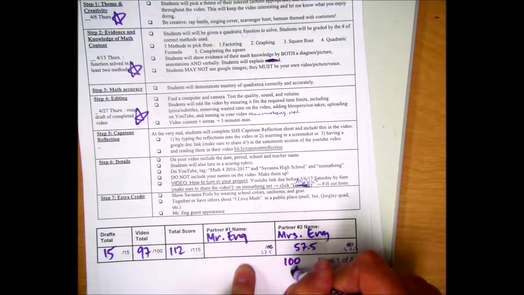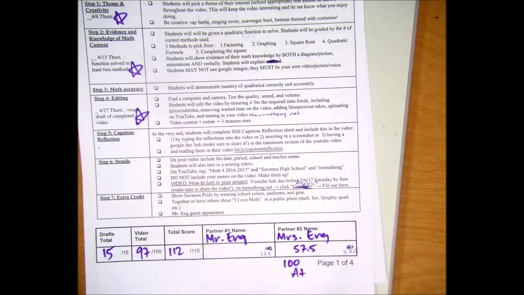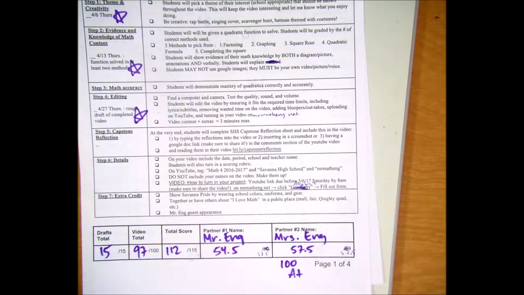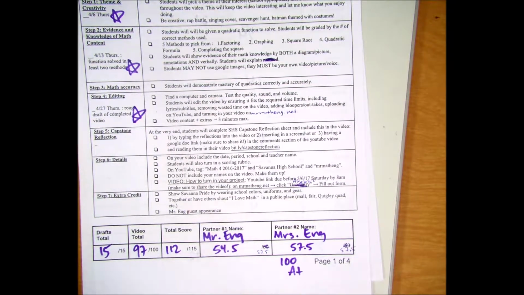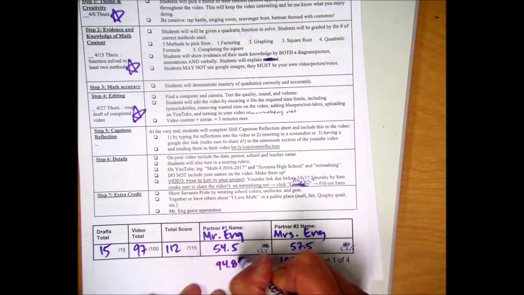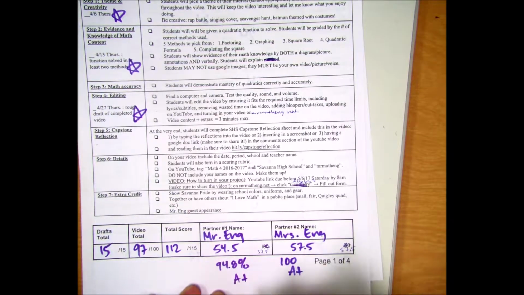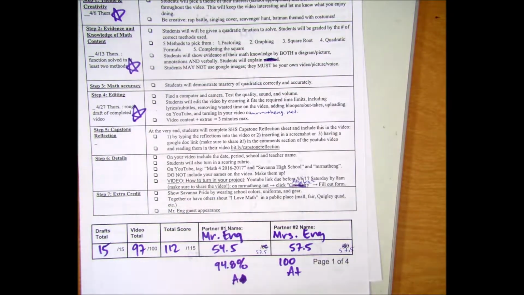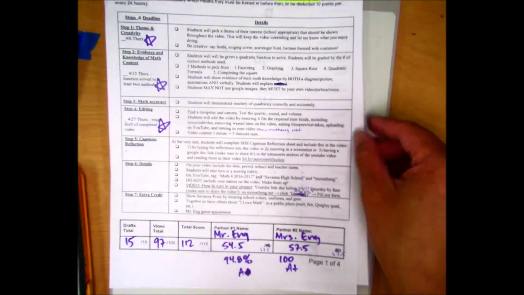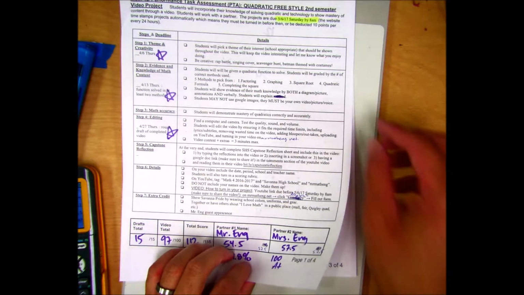That's an A plus. So if I subtract 57.5, that means I'm left with 54.5 and 54.5, because those two numbers added together equal 112. I get a 94.8% on the project. That's not an A plus, maybe like a regular A. Okay, so this is worth about 1.5 tests. It's 10% of your grade. It's a dedicated category on the grade book, so do well on that.